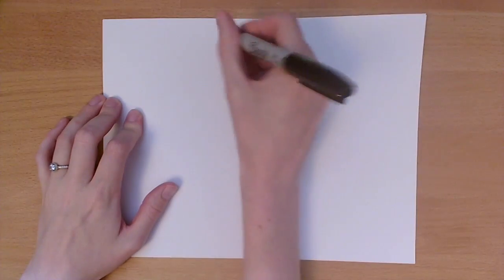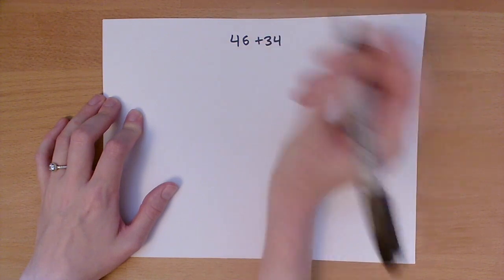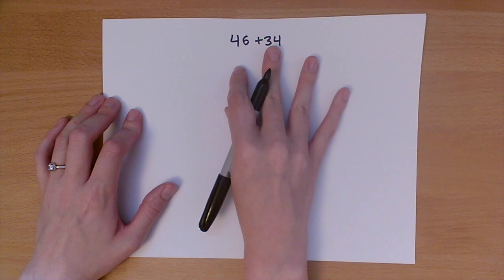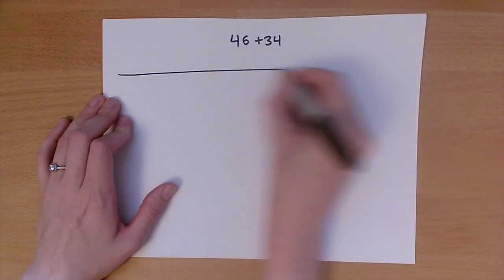Let's start with 46 plus 34. So you can pause and figure that out using a strategy of your choice and then press play to see some different strategies you could use to solve that equation. So one first way we could solve it is by using an open number line.